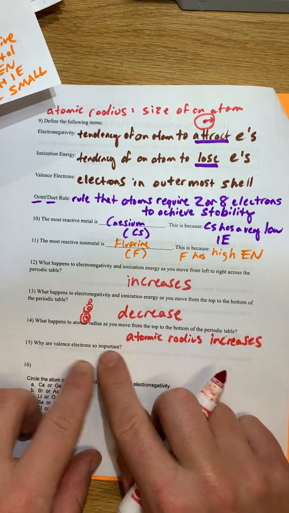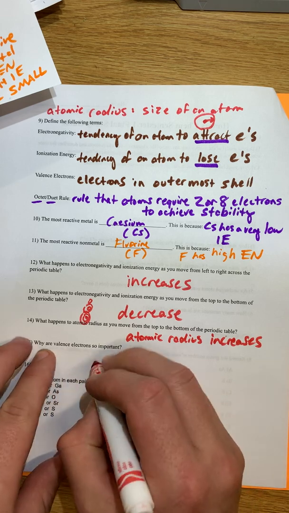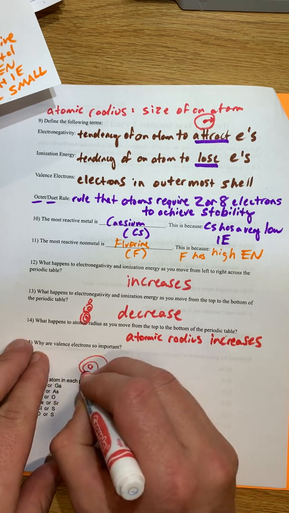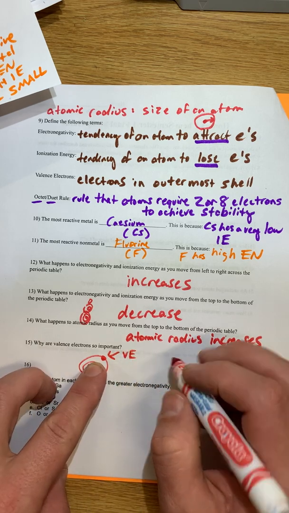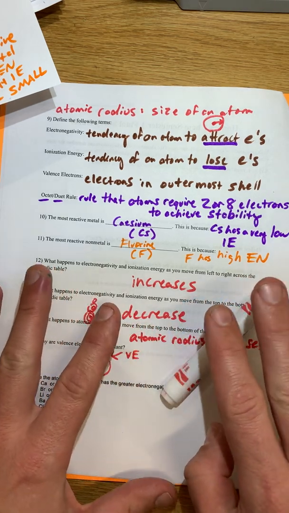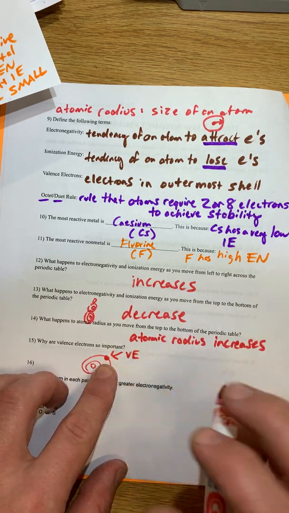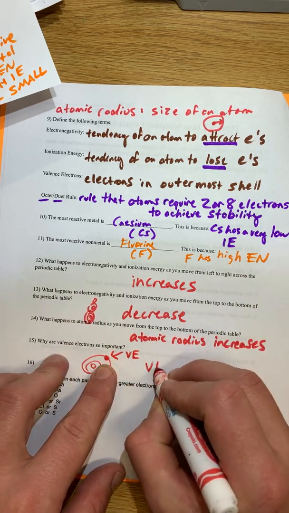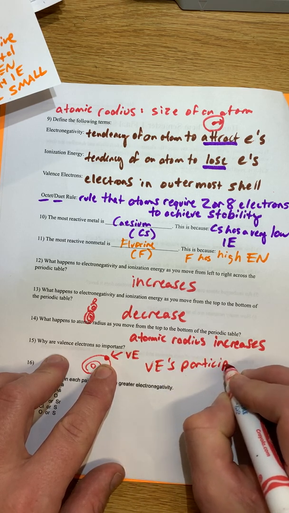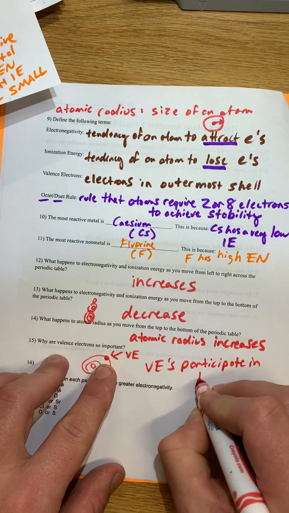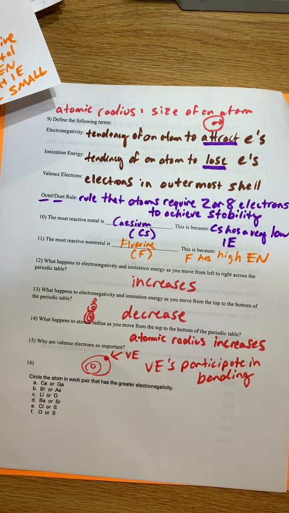Why are valence electrons so important? Again, these are on the outer shell of electrons, right? This is the valence electron. And we talked about just how your hands and your feet interact mostly with the outside world. That's how atoms work too. So valence electrons participate in bonding. It's really just that simple.